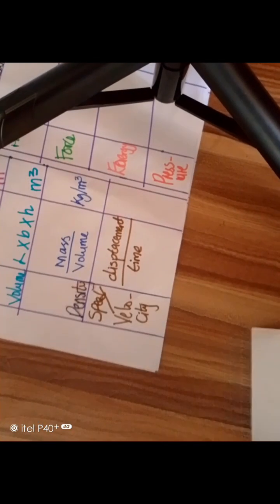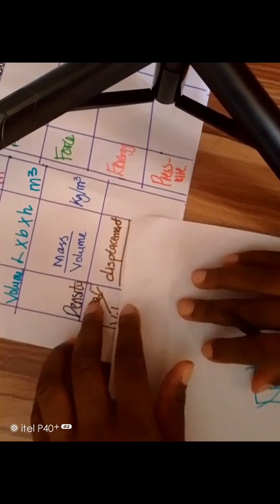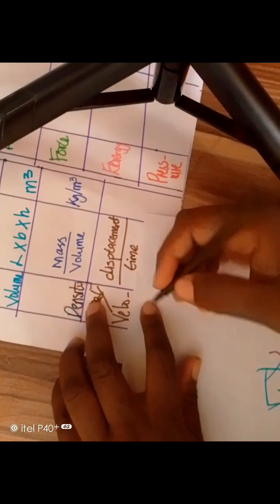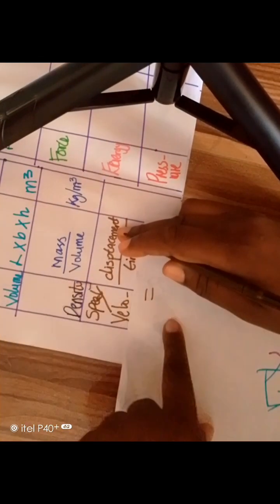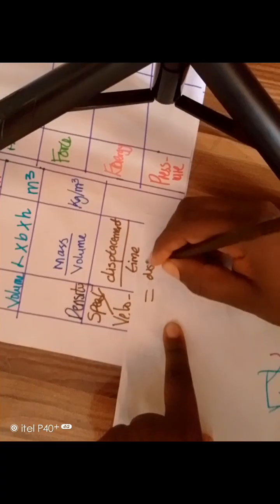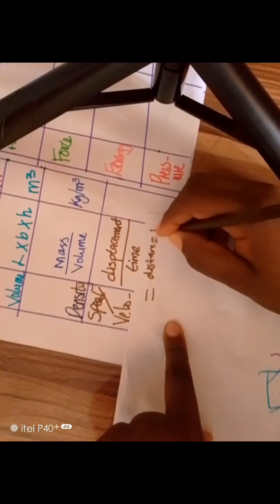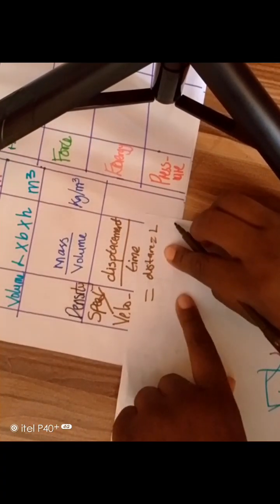They have the same units. And since displacement is also distance, and distance is measured in length. Understand?